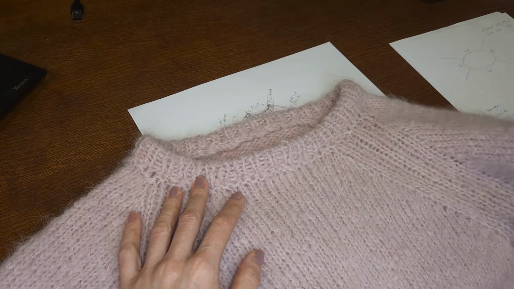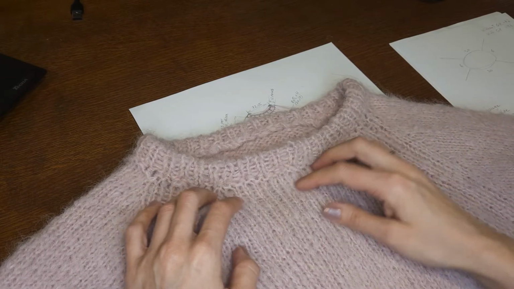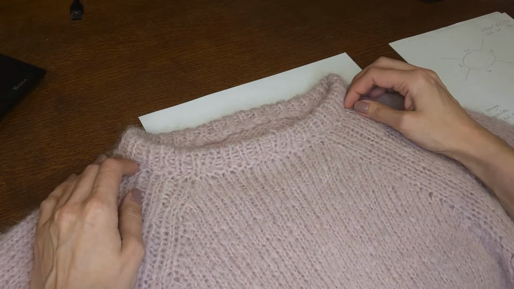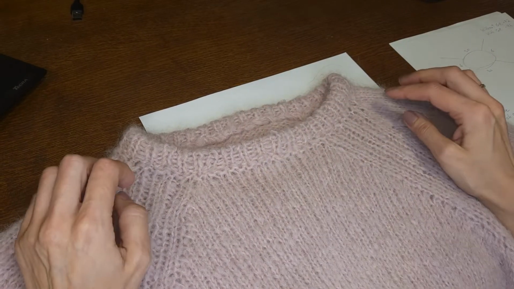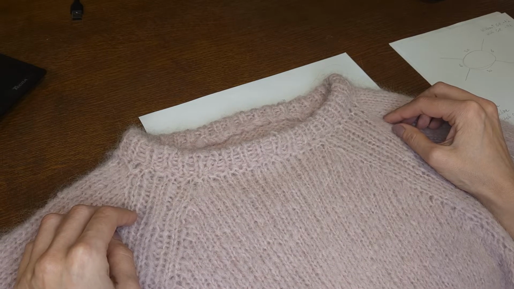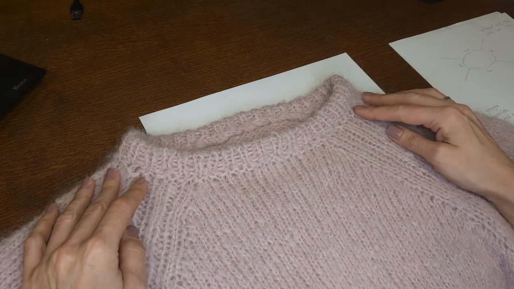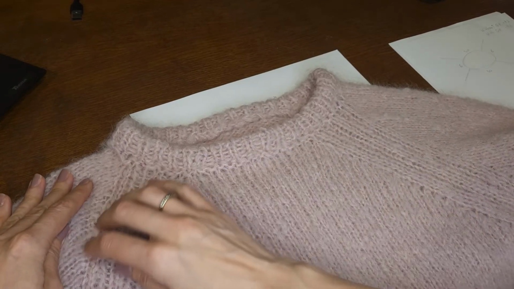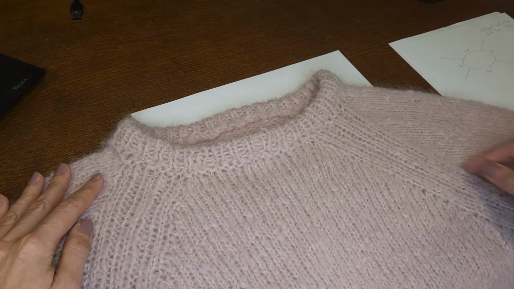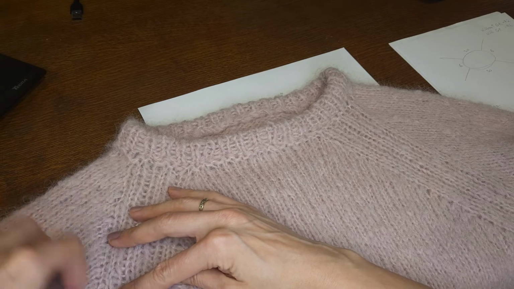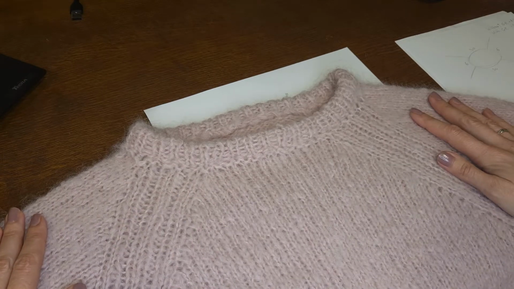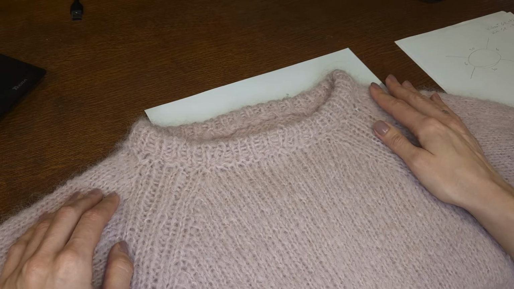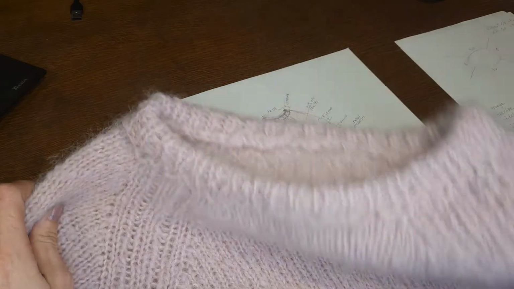Okay, next you need to know how to redistribute your stitches between the back, the front, and the sleeves. You don't want your sleeves to become very wide from the very beginning, because you're going to start making raglan increases here and here, and that's going to widen your sleeves. You want to make sure that you won't have that, and that's how we are going to do it.